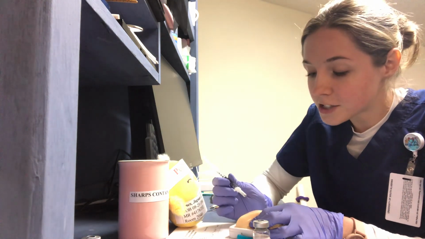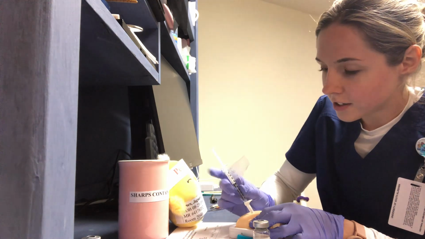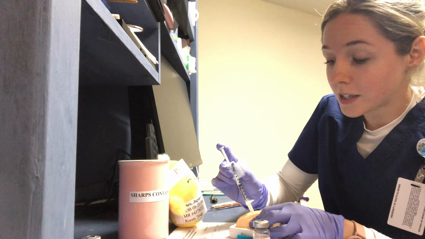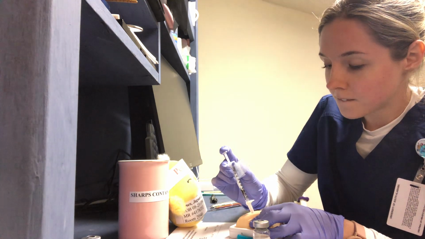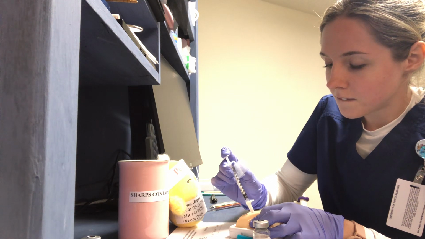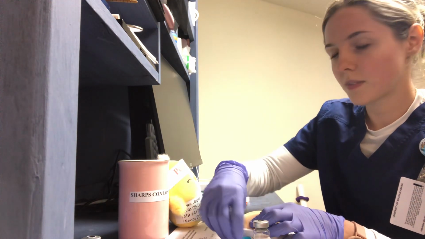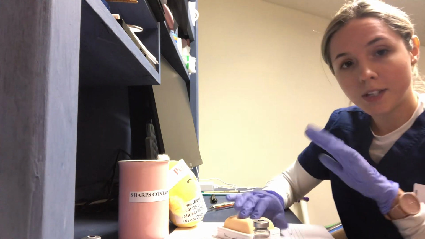We can pinch an inch here, so I'm going to go in at a 45-degree angle. Quickly insert, inject over 30 seconds for this heparin injection, keeping it pinched. And this needle will go immediately into the sharps. And our lid will go into the sharps. We're going to want to go ahead and cover that back up, release it.